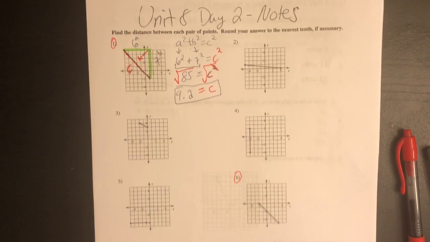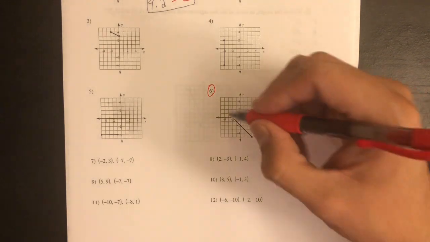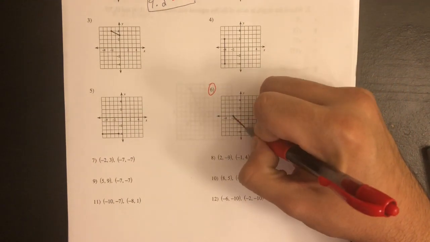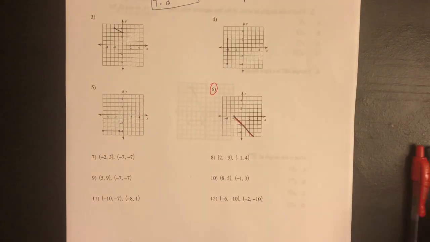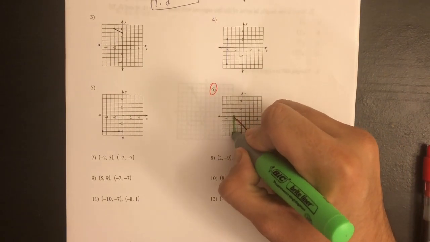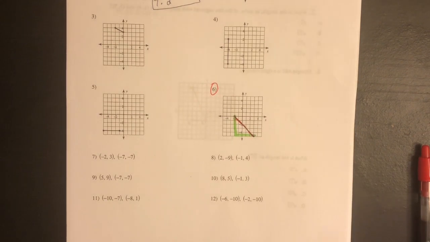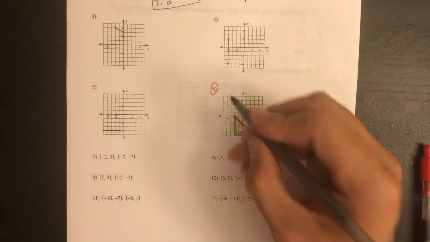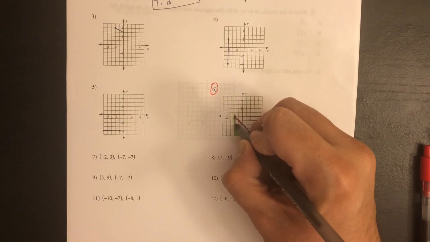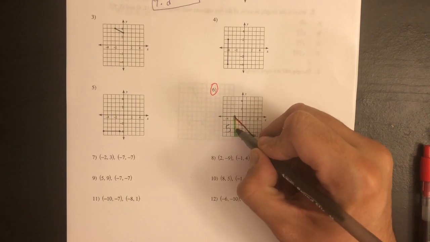Okay. Let's look at number 6. Same idea. We're looking for the measurement of this line segment. And of course, I'm going to create a right triangle. So this time, I'm going to go down and over. You could also have gone up and over, but it really doesn't matter. So let's count my units. So that would be 1, 2, 3, 4, 5.